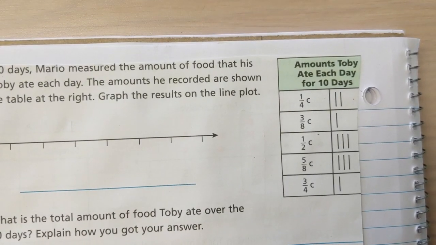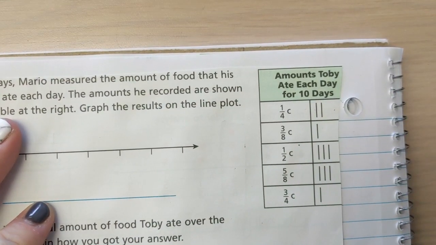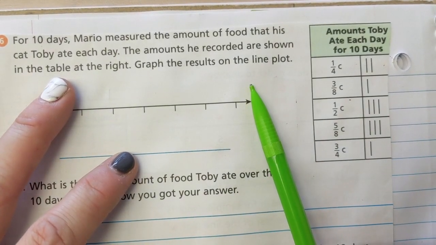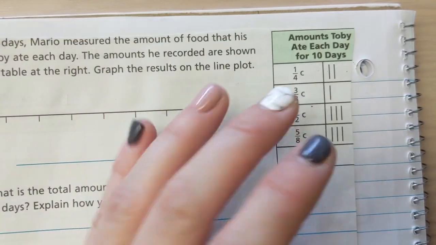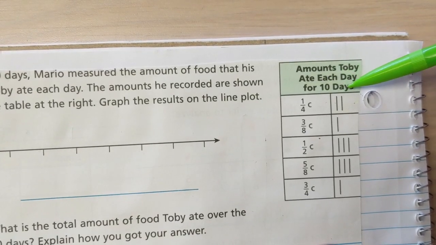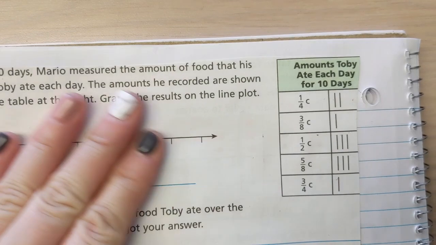Let's move on. So Mario has a cat named Toby. Toby eats food. I'm glad he eats food, so he survives. The amount he eats is recorded each day. So here's an example. Let's make sure there's 10 tallies, because he says that the cat ate for 10 days. 1, 2, 3, 4, 5, 6, 7, 8, 9, 10. Good. He was telling the truth.